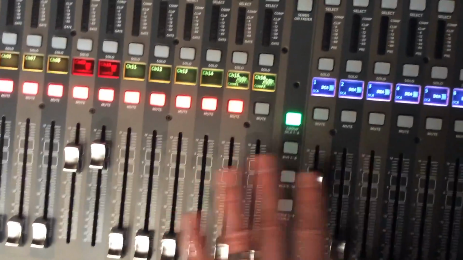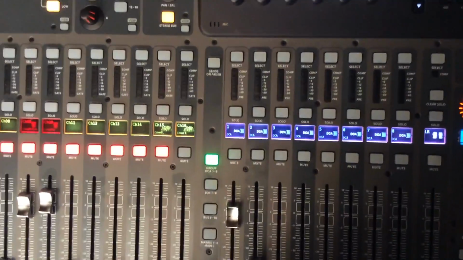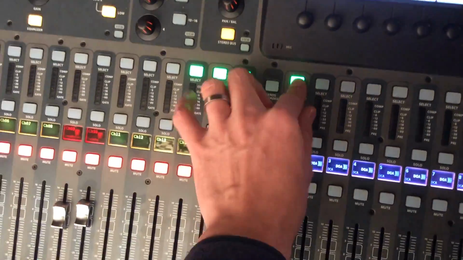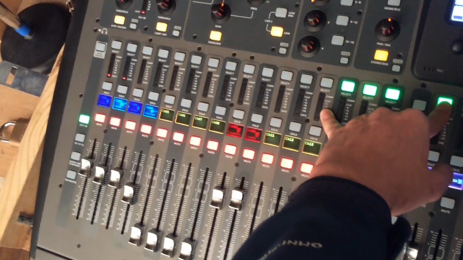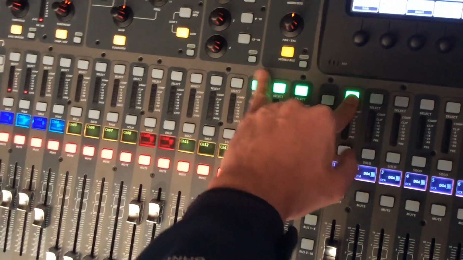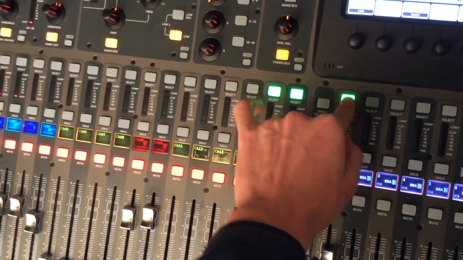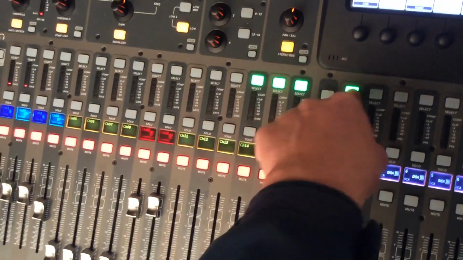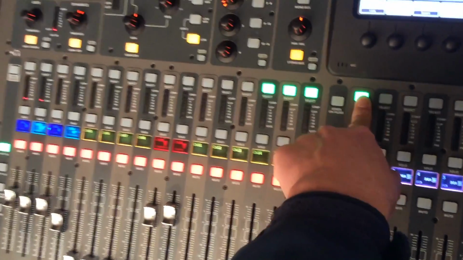Okay, that doesn't actually move, but it's as if that were happening. To assign those, I'll go ahead and explain that here since it's pretty simple. You just hold the select button, and it's going to show you which channels are assigned to that DCA, and then you just push the buttons you want to put in it. So if I wanted those 3 in it, I would hold it while I'm holding this button. I would push the select button.